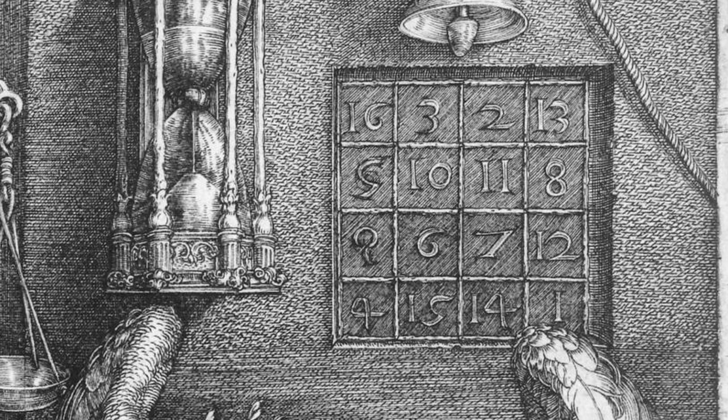Durer changed Agrippa's square by rotating it on its head and interchanging the two inner columns. This playfulness transposed the inner numbers at the bottom of the square to read 1514, the date in which Durer created Melancholia.